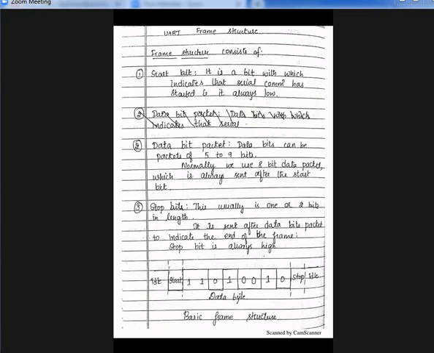So why do you have to use the start bit and stop bit? I'll give a simple example. I think you have seen a walkie-talkie, right? It is generally held by police people, right? So how do these people talk?